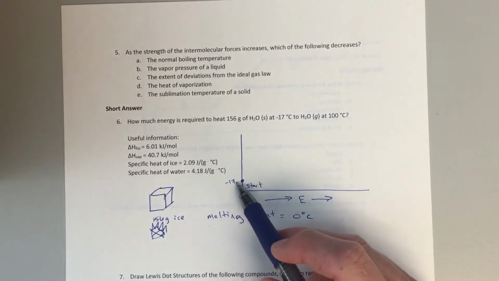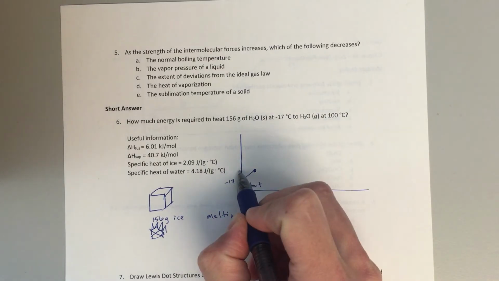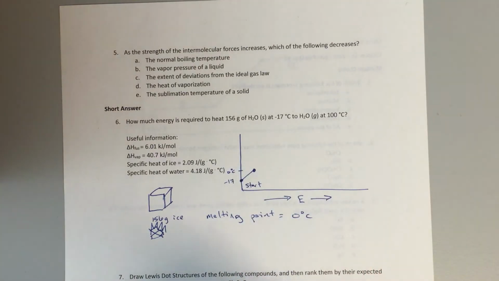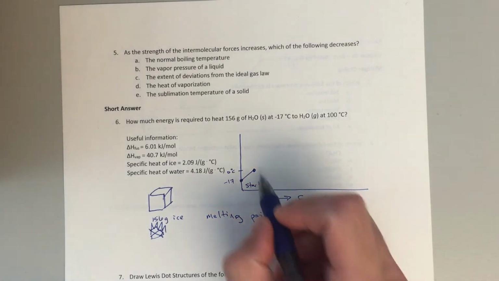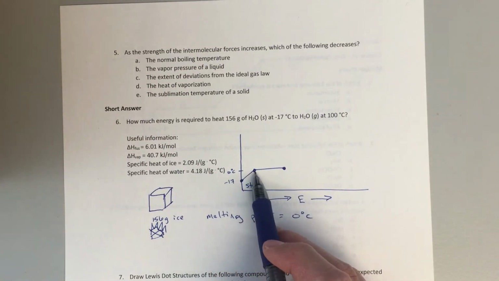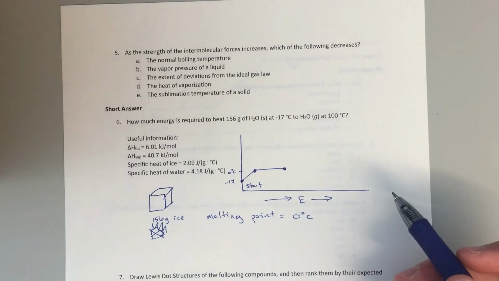So if we're at minus 17 degrees Celsius, the first step, we're going to have to heat our ice up from minus 17 to 0 degrees Celsius. So that's going to be step 1. At 0 degrees Celsius, now we can do our phase transition. This point here would be 0 degrees Celsius ice. This point here would be 0 degrees Celsius water, right? So solid to liquid phase transition.